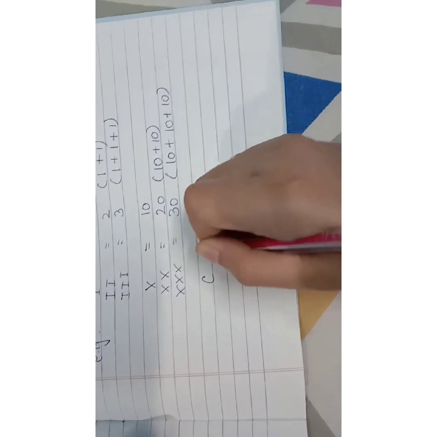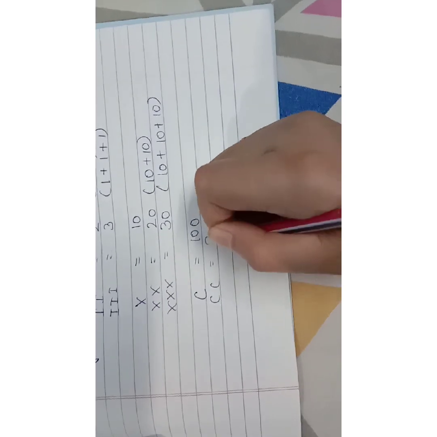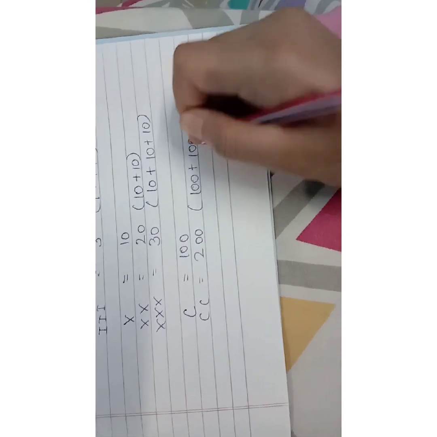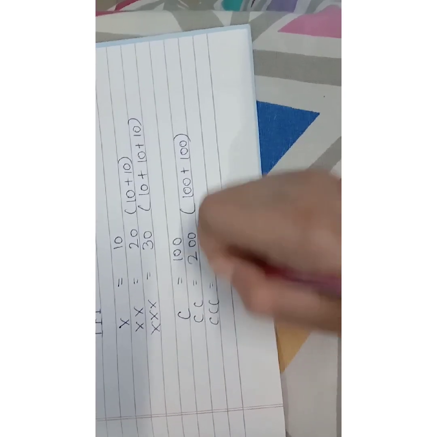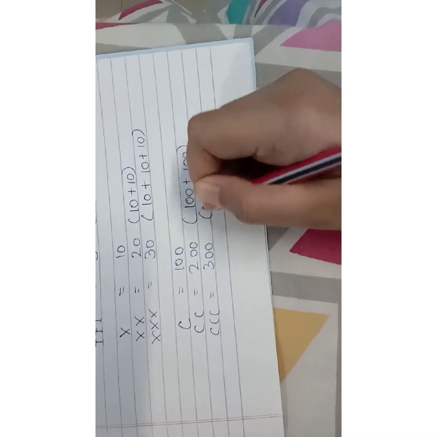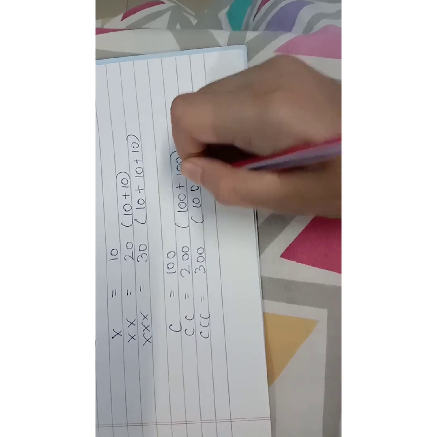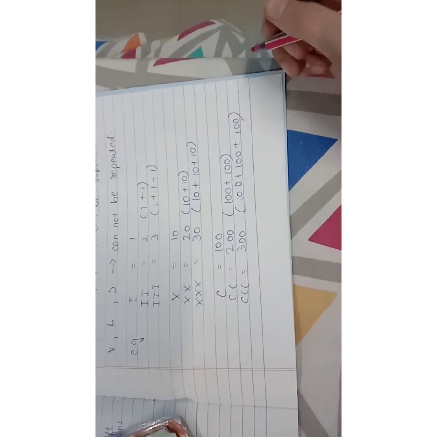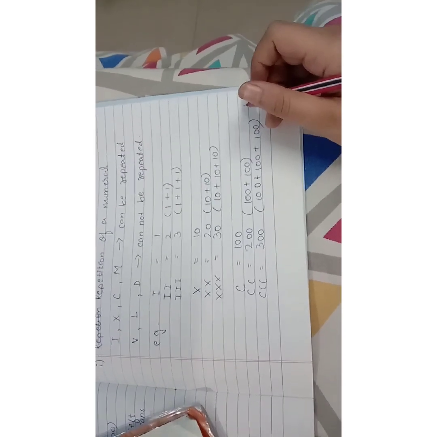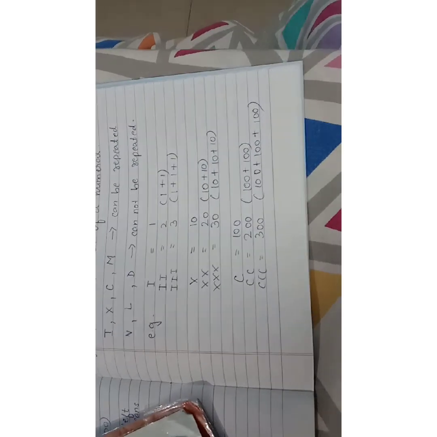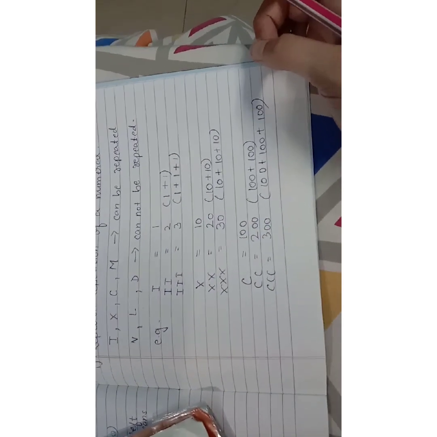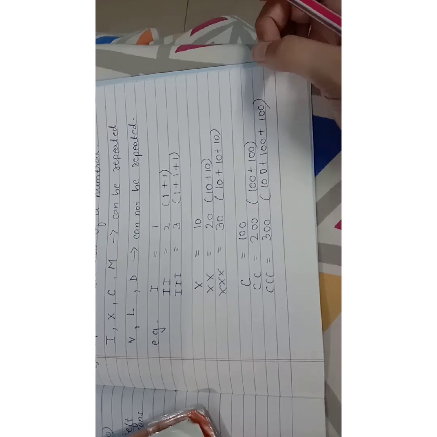C is equal to 100. Double C is equal to 200. That is 100 plus 100. And triple C is equal to 300. That is 100 plus 100 plus 100. So here we can see that I, X, C and M can be repeated 3 times, but not more than 3 times.